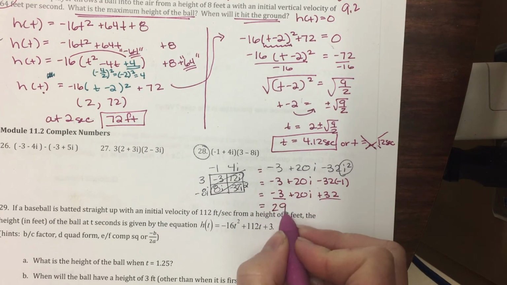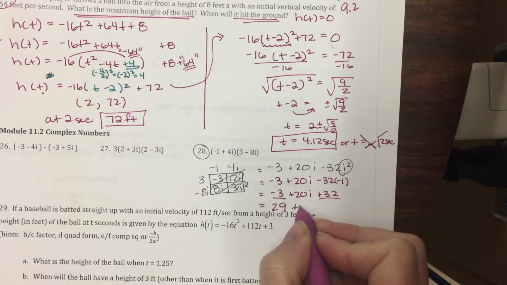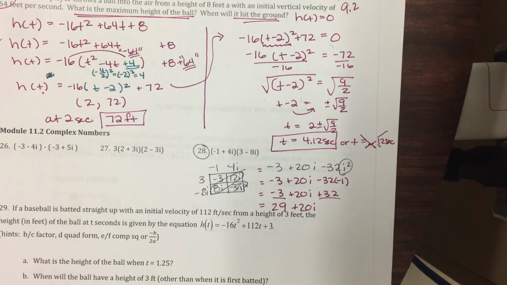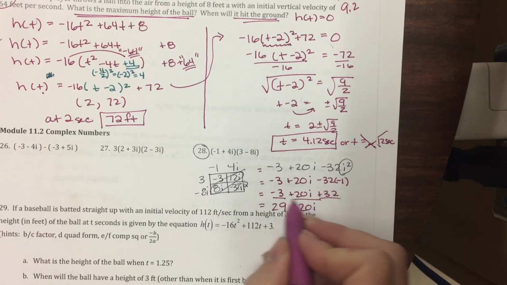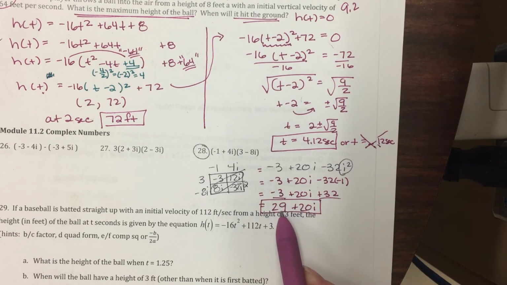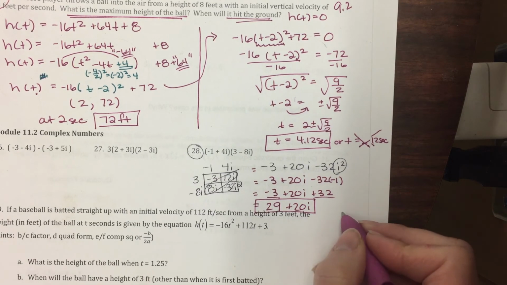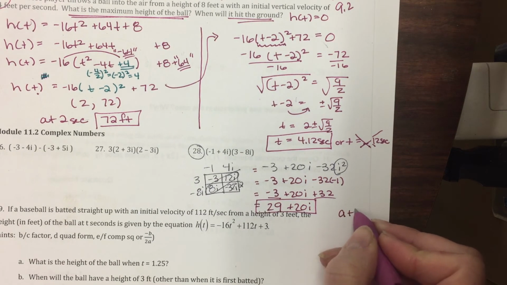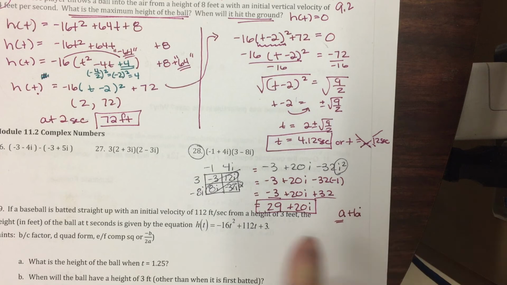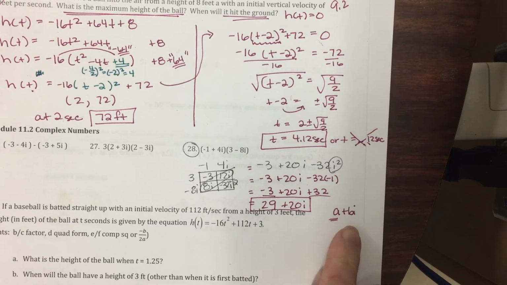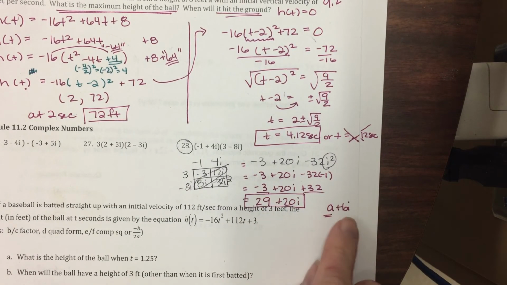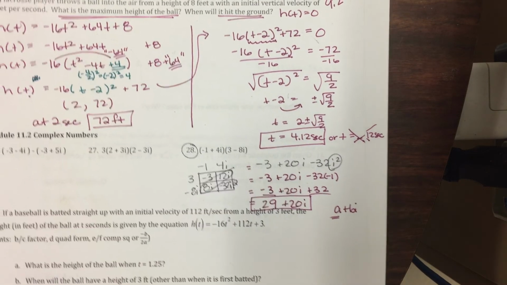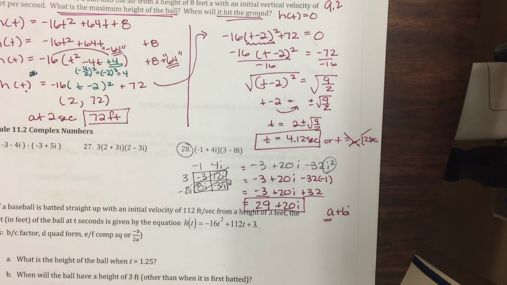You need to write the 29 in front because that's your real part. You need to write the plus 20i in the back because that's your imaginary part. This is my complex number where my real part is first and my imaginary part is second. If you remember in our notes, we talked about complex numbers being a plus bi. The a would be my real part, 29, and the bi would be my imaginary part. That's like my 20i here. So that is going through some of the problems on your homework assignments.